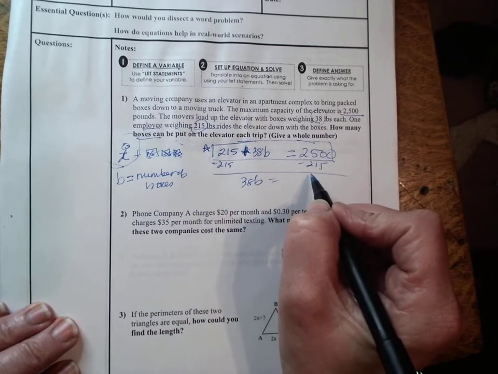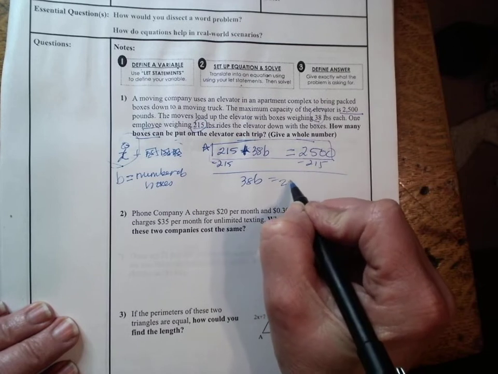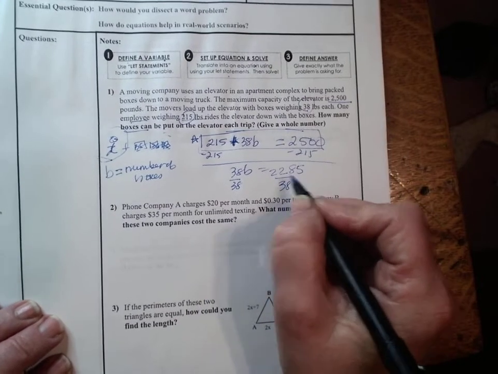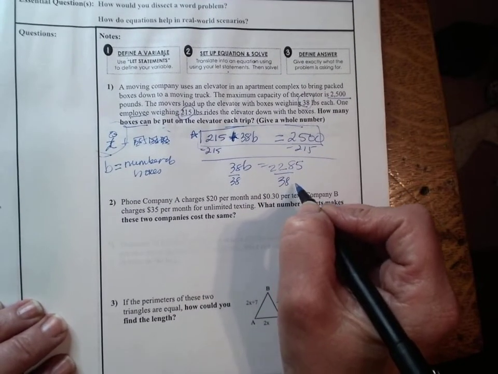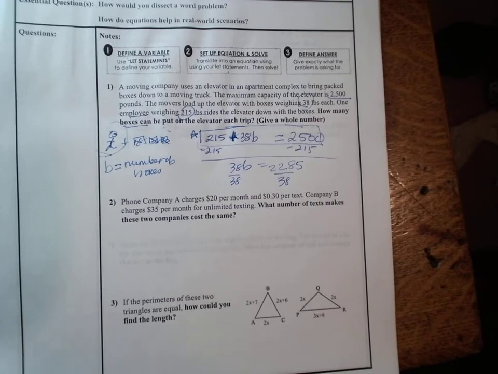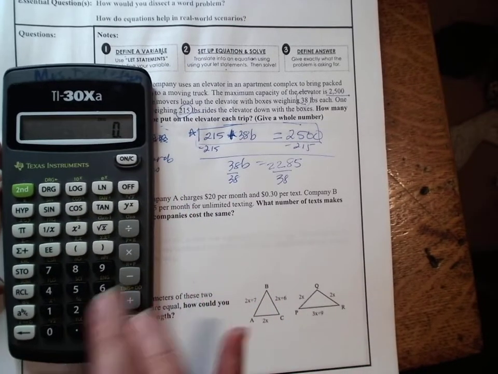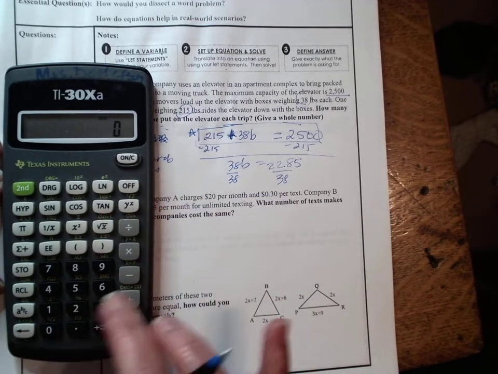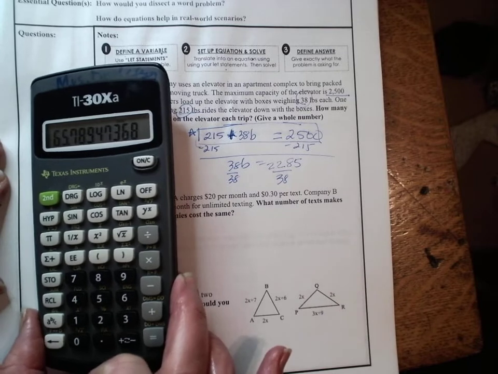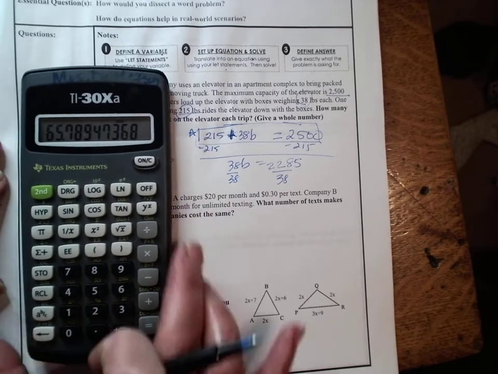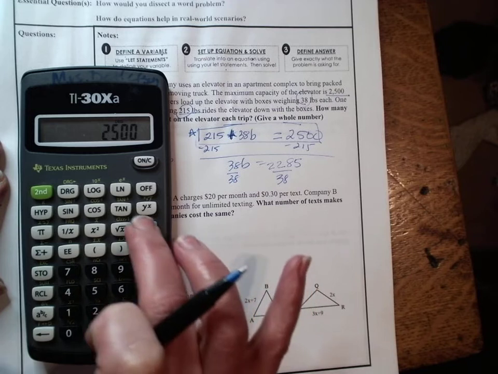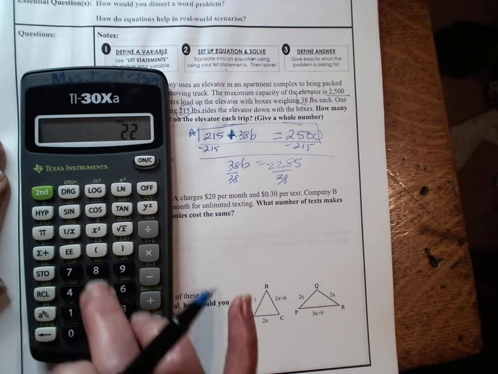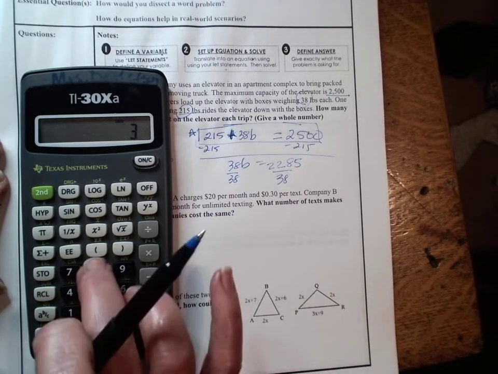Then 2,500 minus 215 is 2,285. Divide by 38. Definitely use a calculator. You don't have to do this by hand. So if I get my little trusty calculator myself, 2,500 divided by 38... hold on, did I do that right? Oh no, I did the wrong number, sorry. Not 2,500, 2,285 divided by 38, sorry.